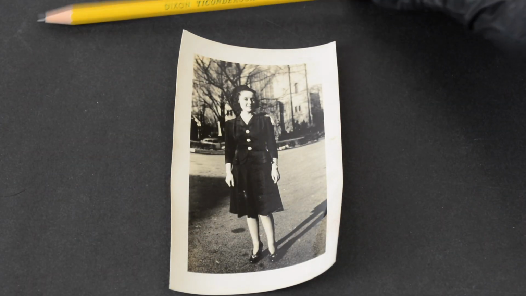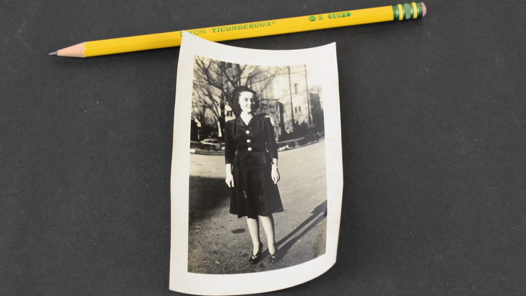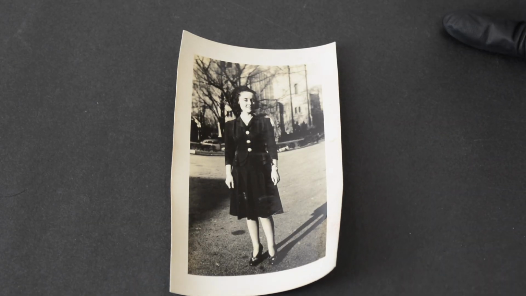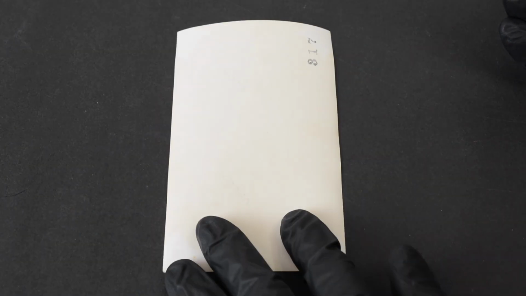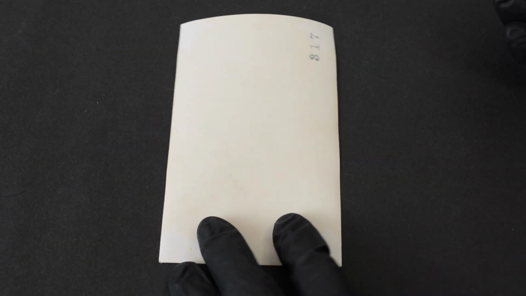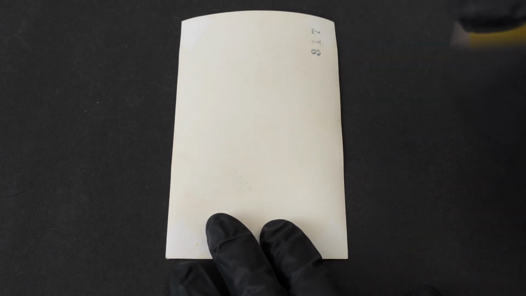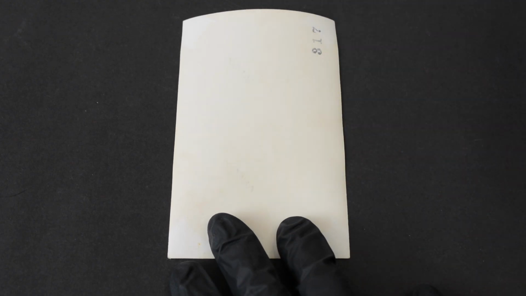A number 2 pencil is very popular with archivists because it's reversible and it's not going to damage the photograph. If you're going to write on this photograph, write on the back, not on the front. Might seem obvious. Write on a firm surface, and always write along the edges to avoid writing in the middle of the image.